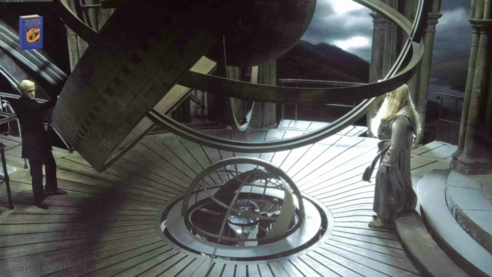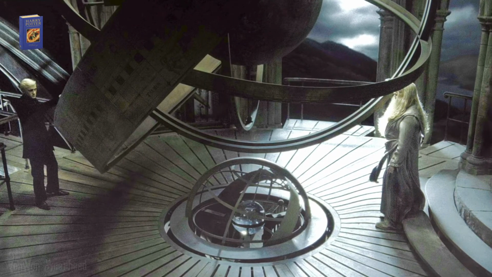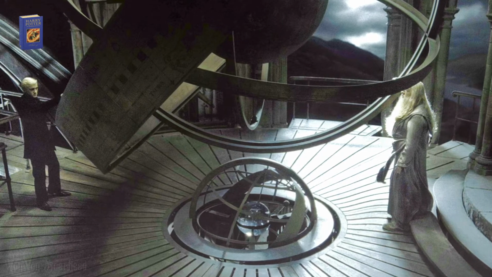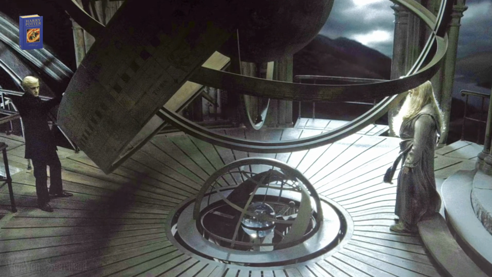The book describes how some of the Order of the Phoenix members and DA members are fighting the Death Eaters in the hallway below.